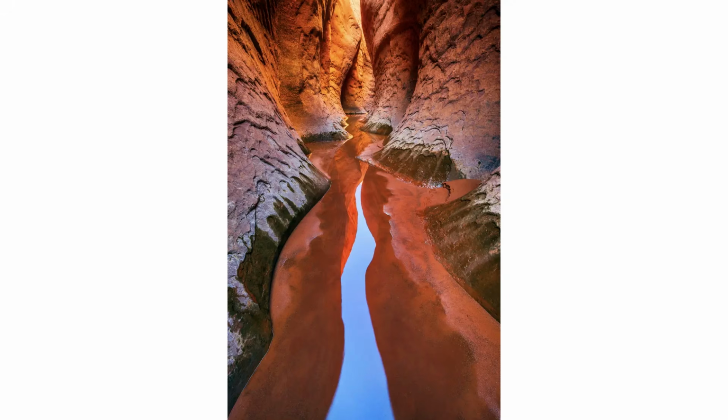This was a slot canyon that I photographed in the desert of Arizona, and it was flooded. And so I had all this warm, colorful, reflected light glowing on the canyon walls. And I created a complementary color scheme by selecting a composition that included the reflection of the blue sky above. And so I opted for a more saturated look to make that complementary color scheme look all the more vibrant.